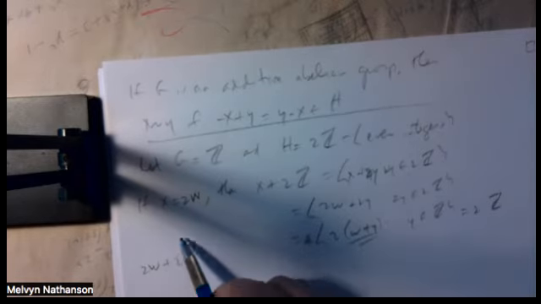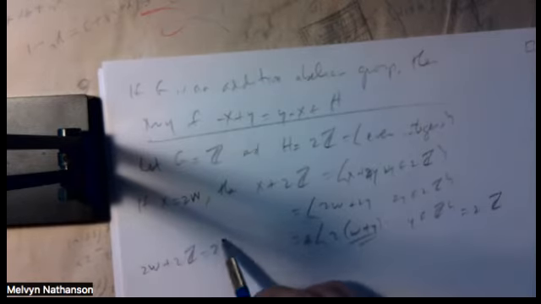So if X is even, 2W plus 2Z, this is my H, is just 2Z. If X is odd, then X plus 2Z, this is 2W plus 1 plus 2Z.